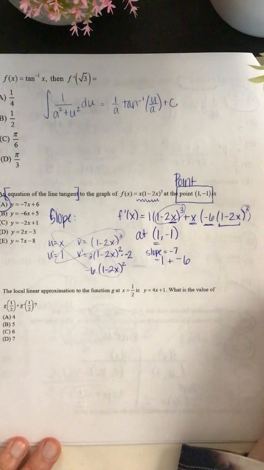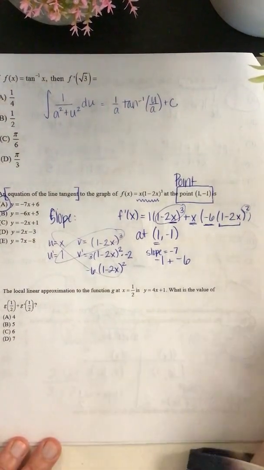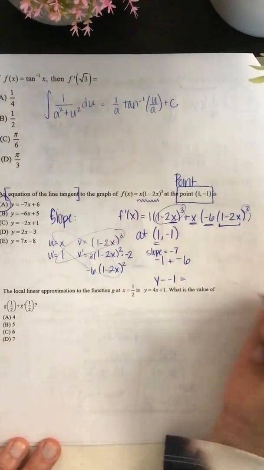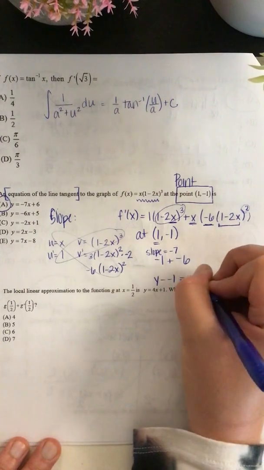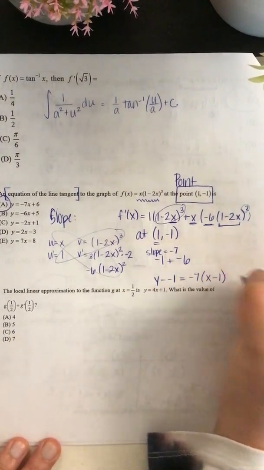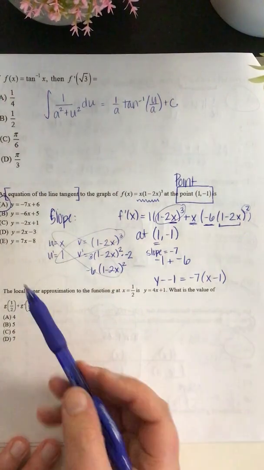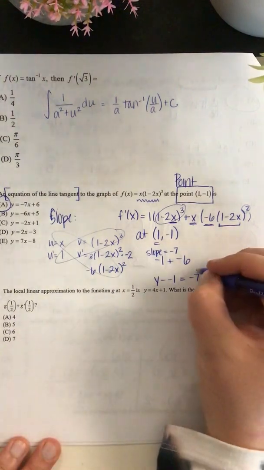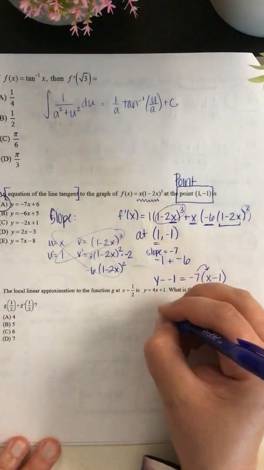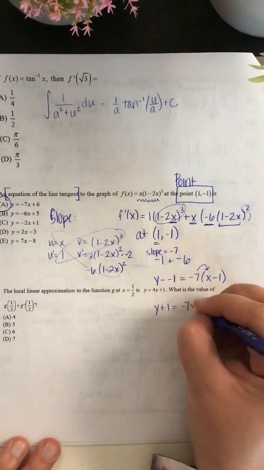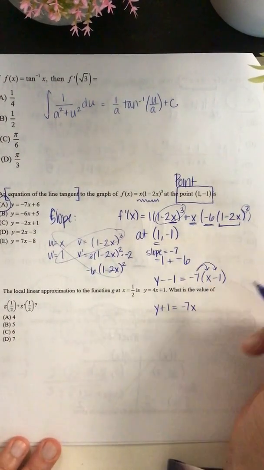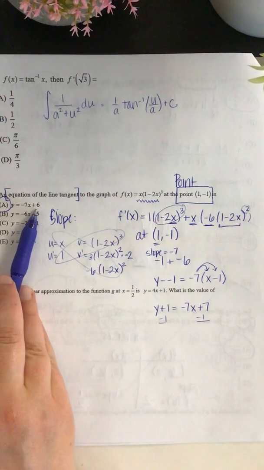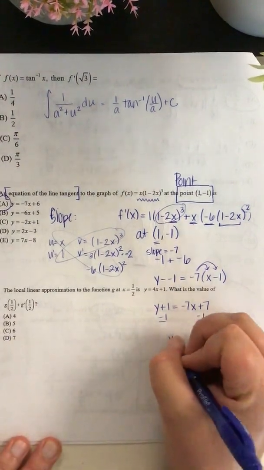Okay, now how would you get there? Let's just review, since that's kind of the point of this, is you would do y minus negative 1 equals m, which is negative 7, and then x minus 1. And then notice, sometimes they'll put the multiple choices in this order, but if they don't, then you just solve it. So what's negative 7 times x? Okay, so I have y plus 1 equals negative 7x. Then negative 7 times negative 1 is plus 7, and then minus the 1 across. So that's how they're getting that 6 for your y-intercept. Yeah?